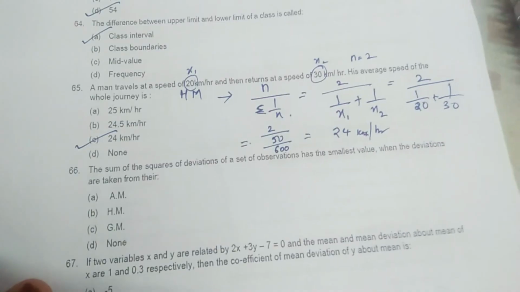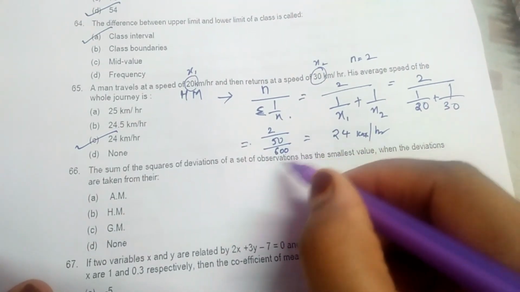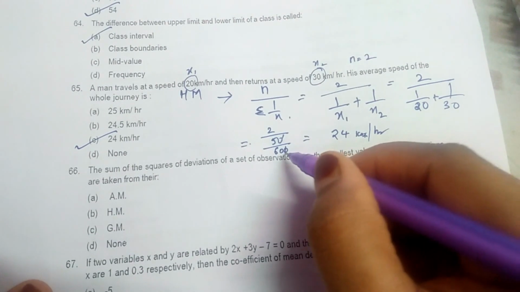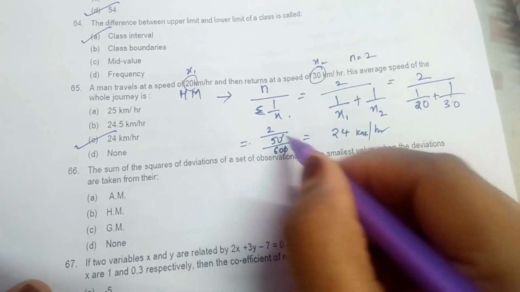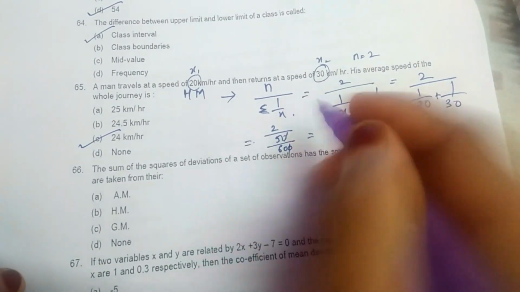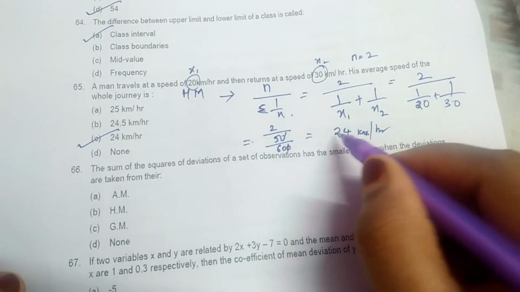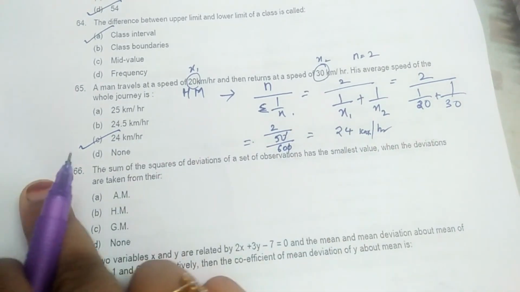I'm just solving this. When you cancel this off and the 60 goes up, and you solve completely with the cancellation, you'll get 24 kilometers per hour. The answer is C.